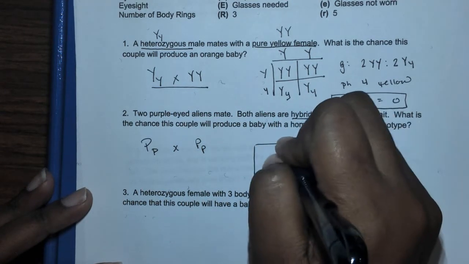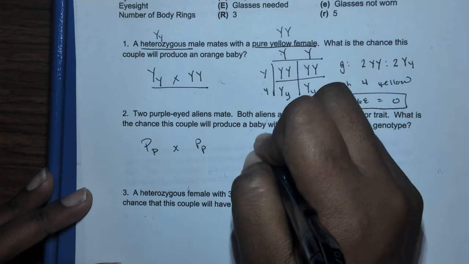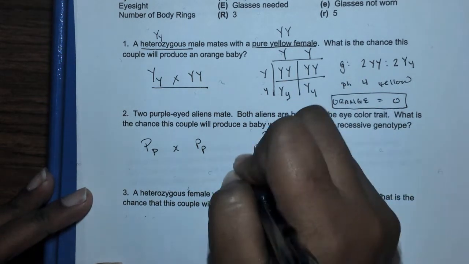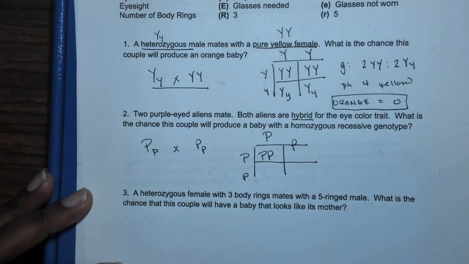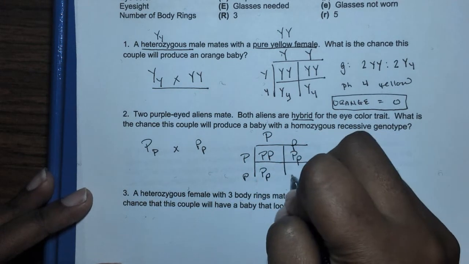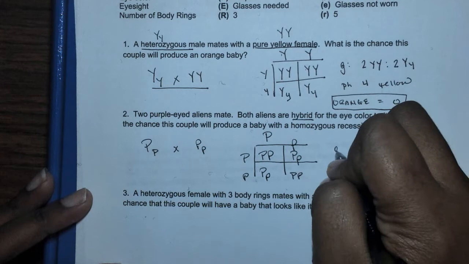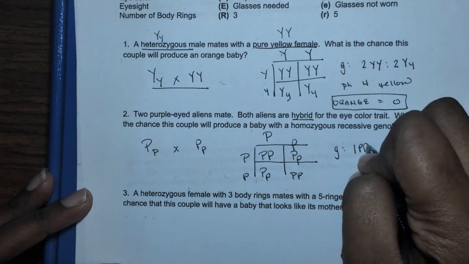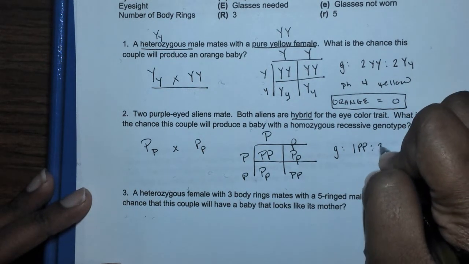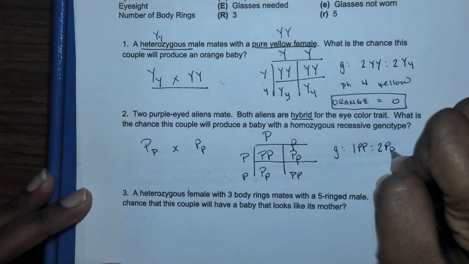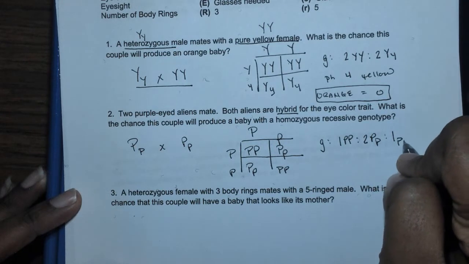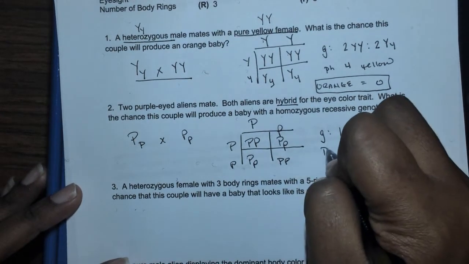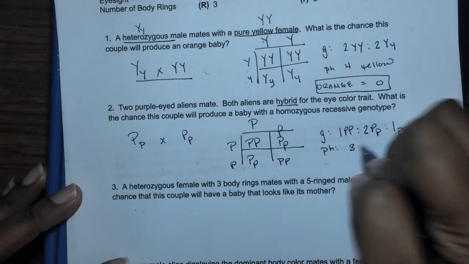All right, so second part, I'll put those in a Punnett square. Here's the first fertilization, second, third, and last. And so my genotype ratio is that I have 1 homozygous dominant, 2 heterozygotes, and 1 homozygous recessive. And so my phenotype ratio is that I have 3 purples.